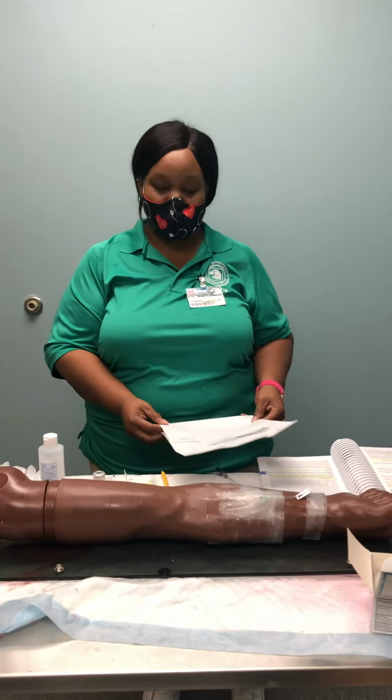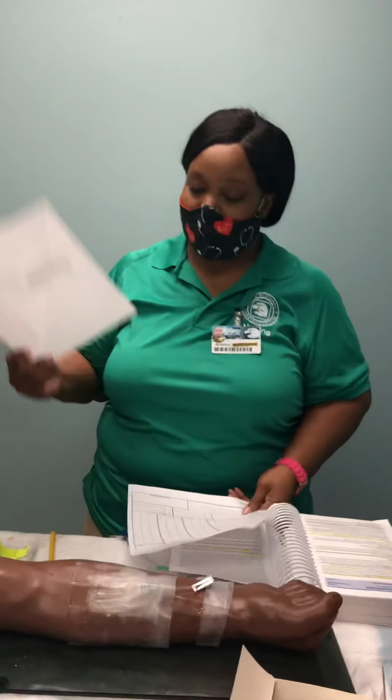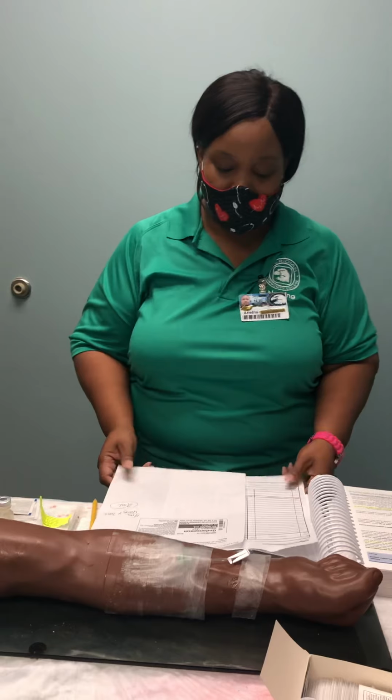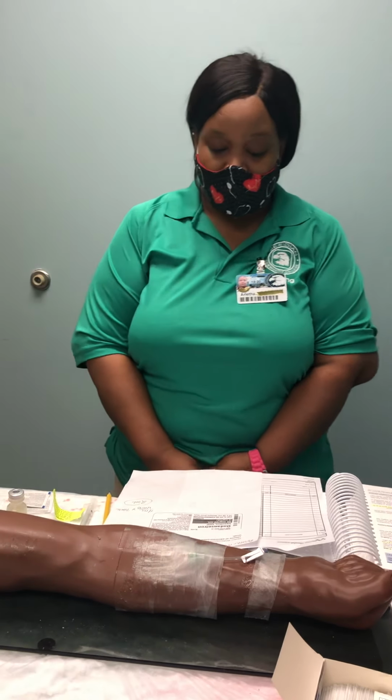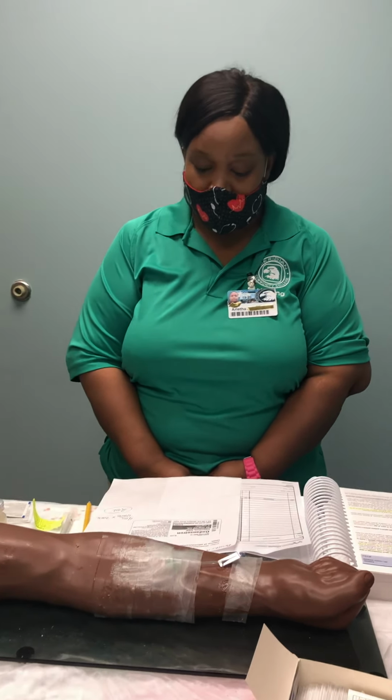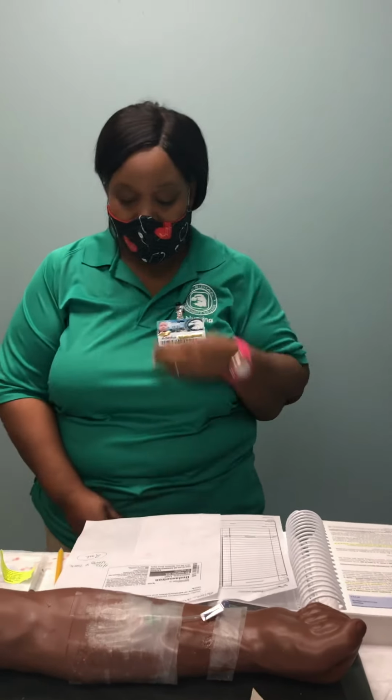I will be doing an IV push. I will check my doctor's order with my MAR. The doctor ordered Zofran 4 milligram IV push now.